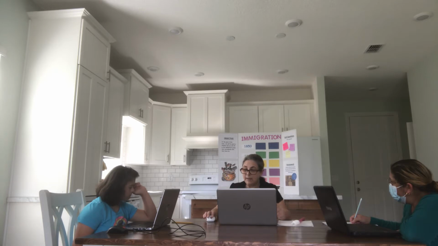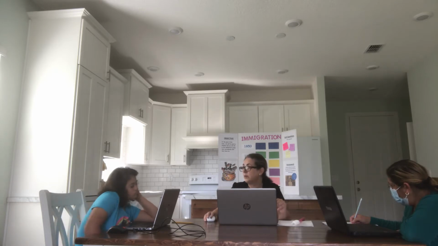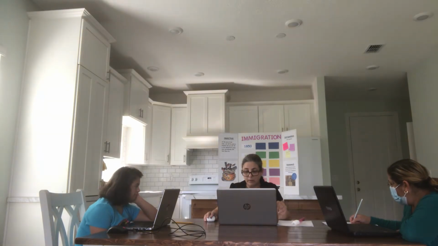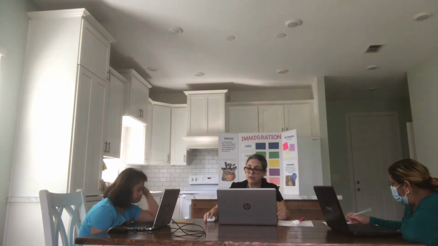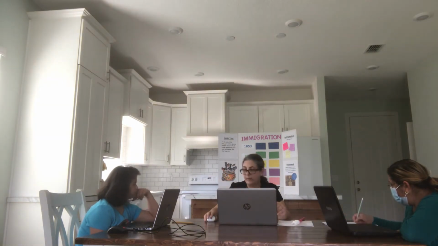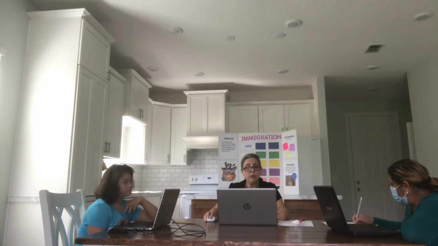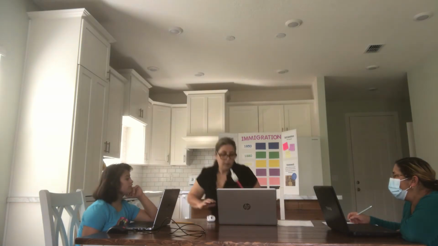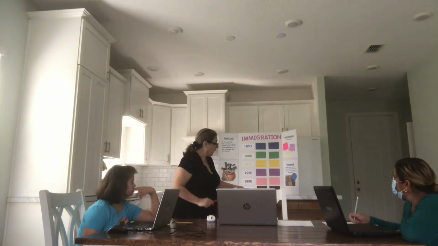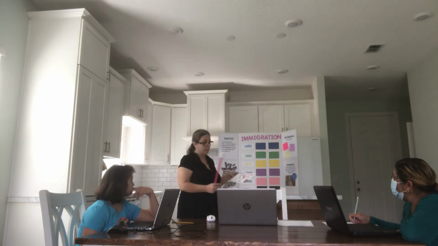In 1990, the immigration policy was changed to allow 700,000 immigrants in this country every year. And in 2010, what year are we in, Melody? 2021. In 2010, immigration was the highest it had ever been. Now we're going to start to fill out this paperwork. This is how we're going to do it. I'm going to do the first one, and you guys do the other one, okay?